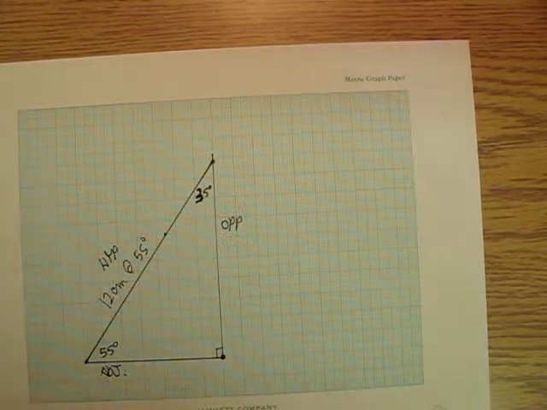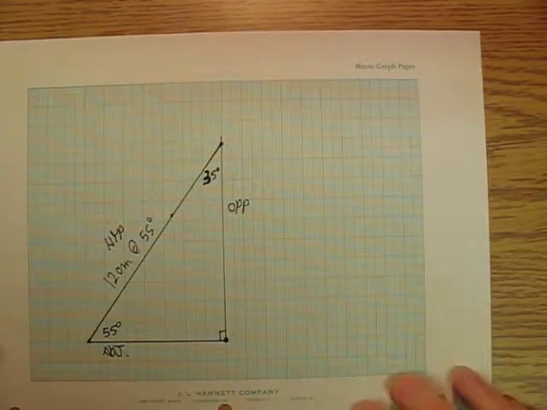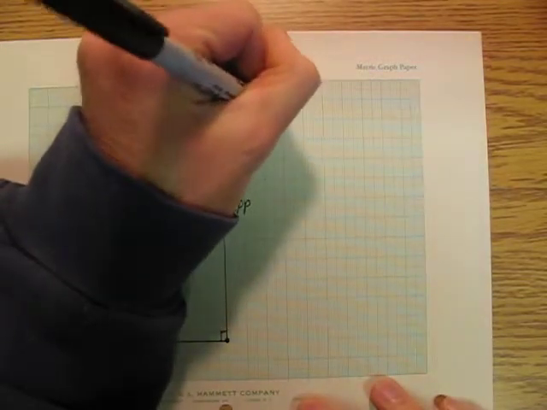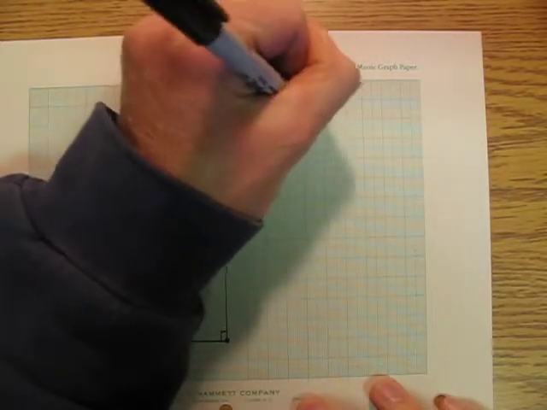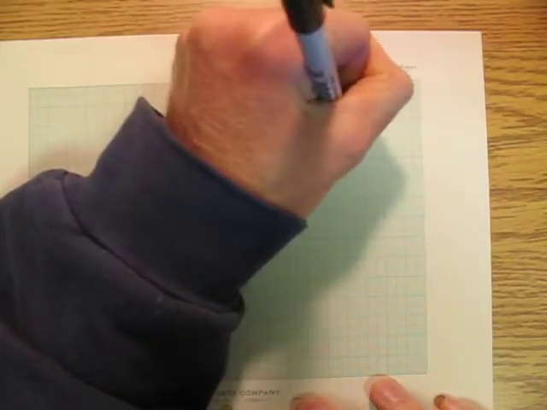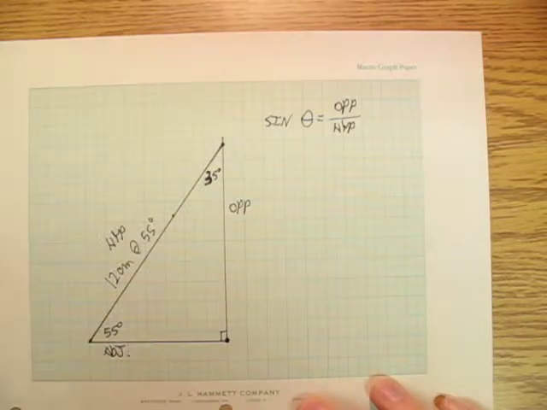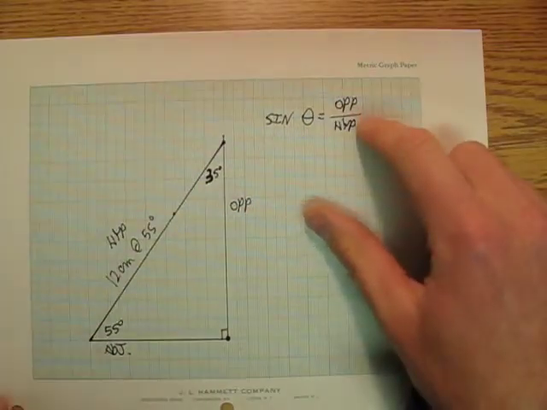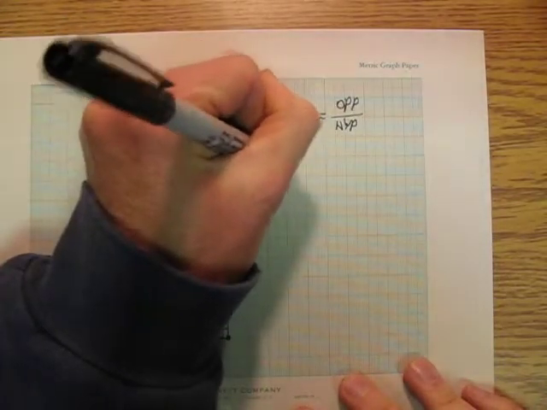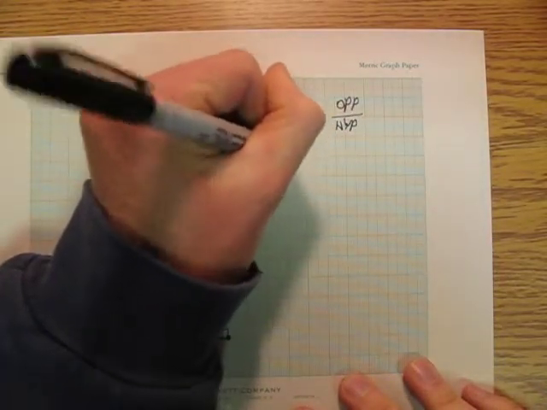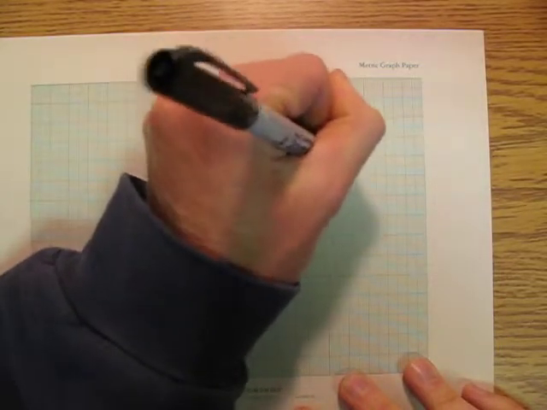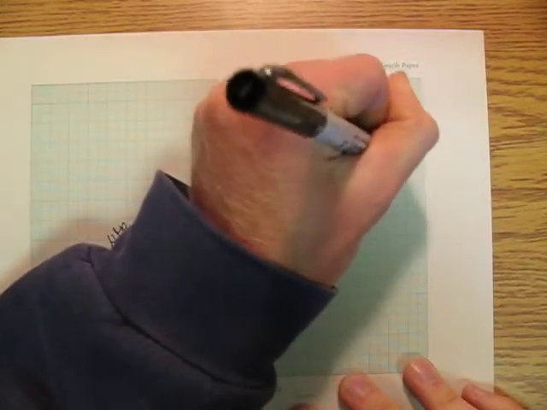Okay, and so we're going to say the sine of theta is going to be opposite over hypotenuse. Now if we know theta and we know hypotenuse, we're going to solve for opposite. We're going to rearrange that. We're going to say hypotenuse times sine theta equals opposite.